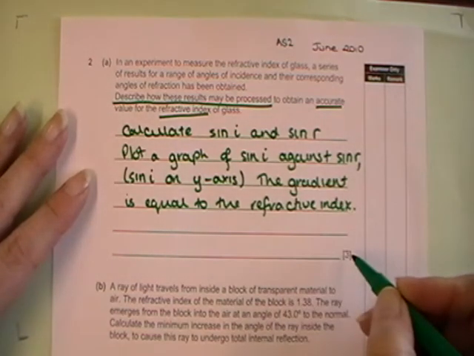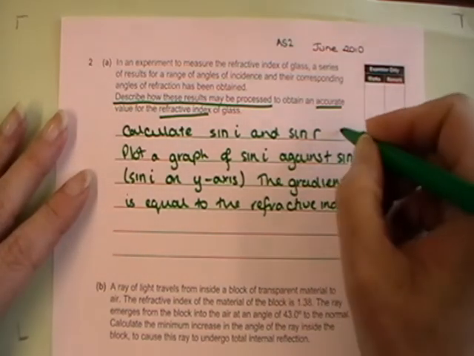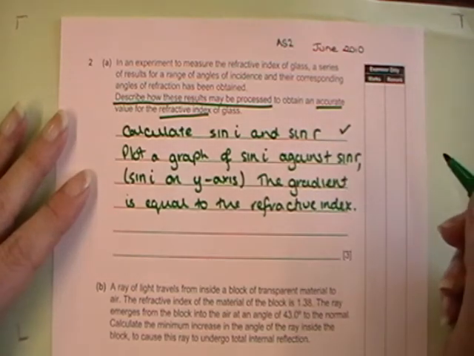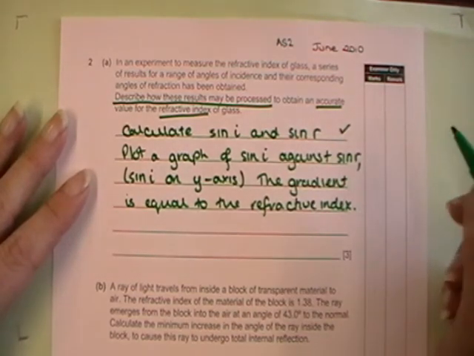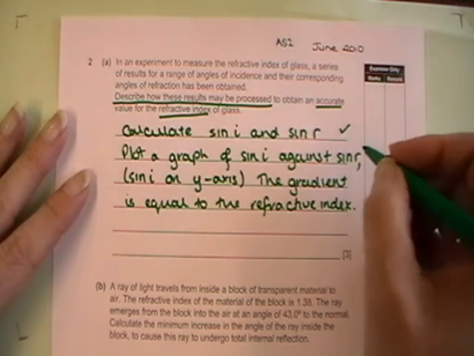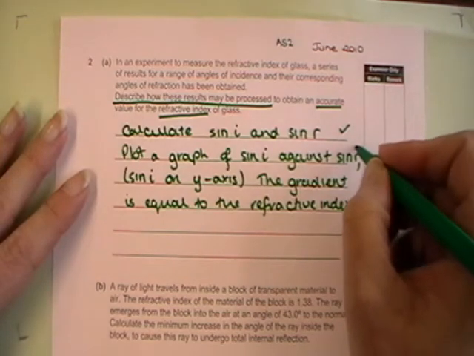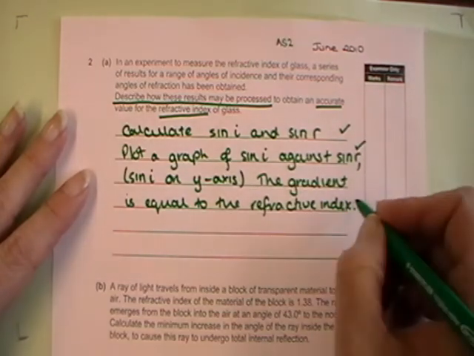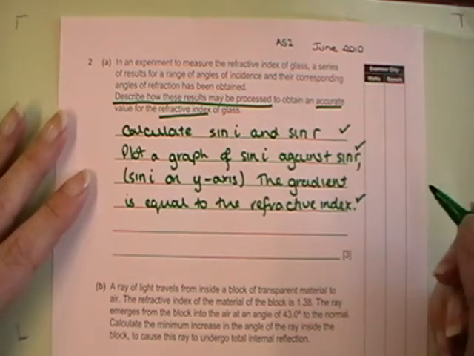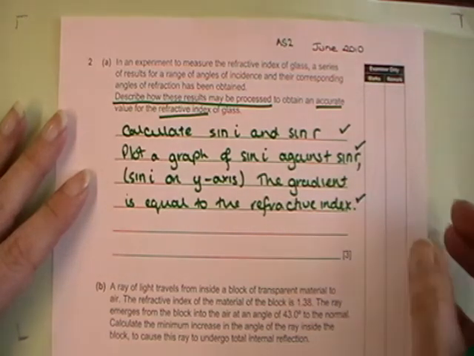Now note there are 3 marks for that question. There was 1 mark for saying you calculate sin I and sin R. The second mark was for plotting the graph with sin I on the y-axis. And the third mark was for saying find the gradient, and that's equal to the refractive index.